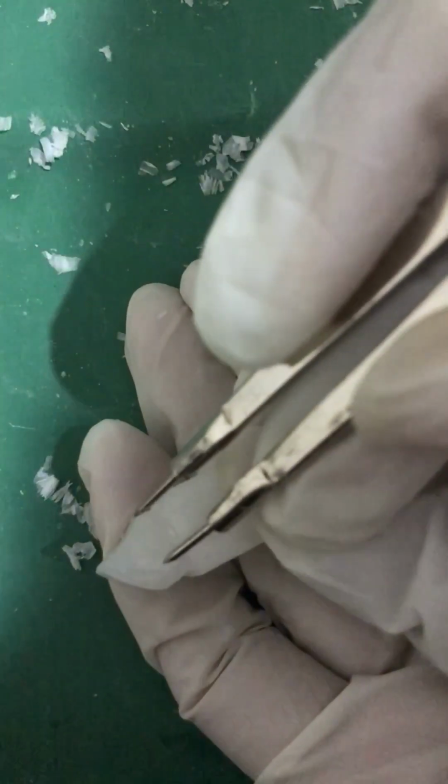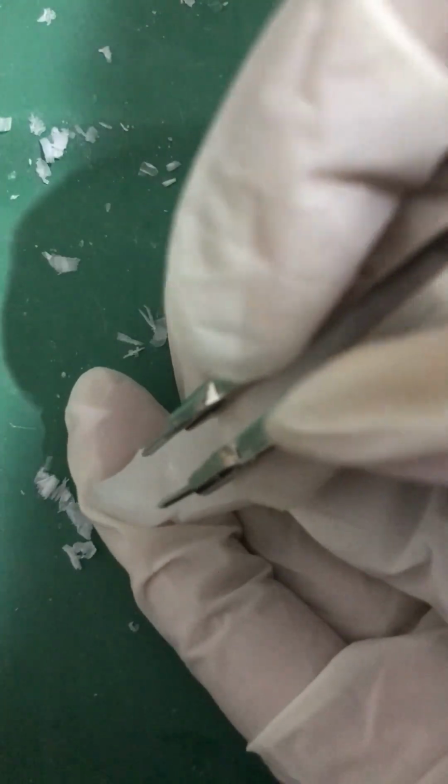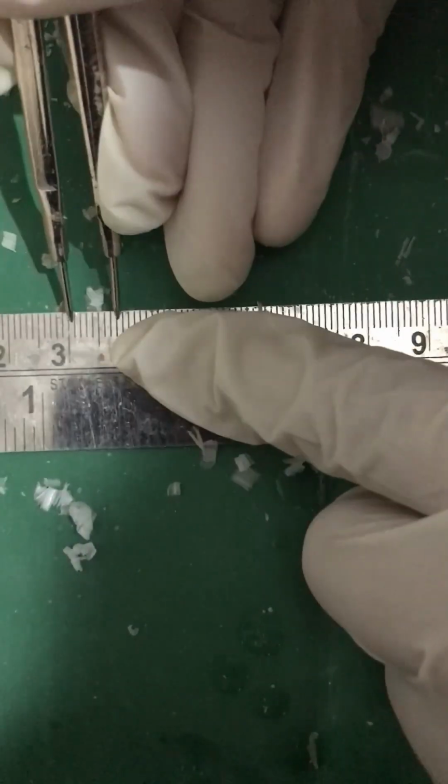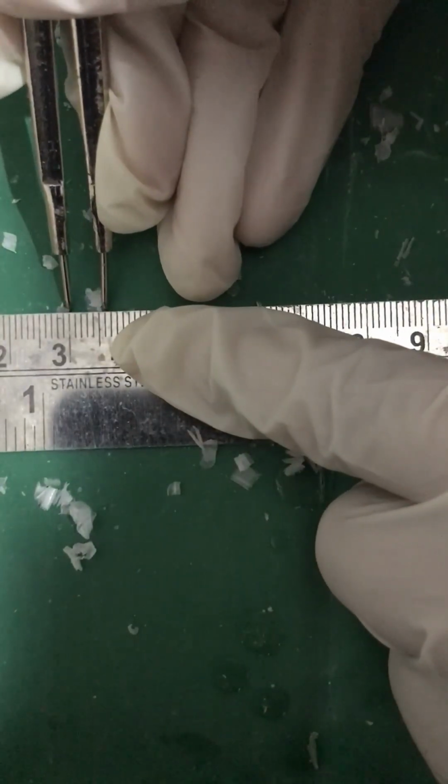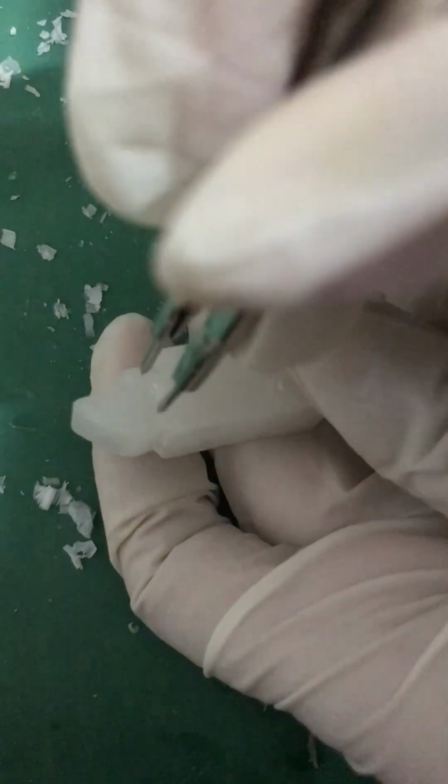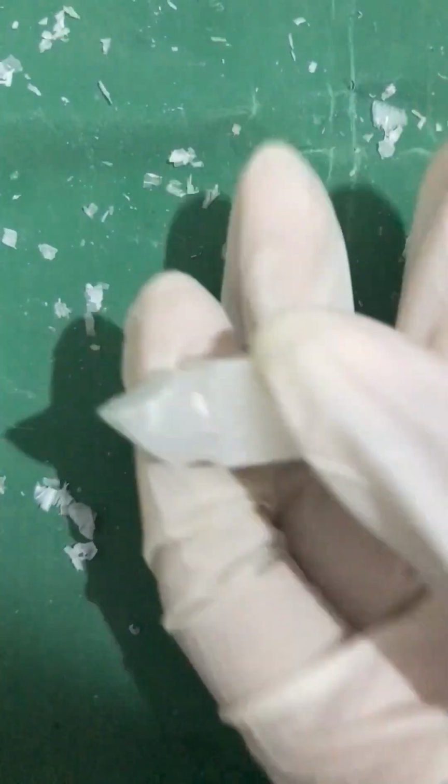So this portion is 7 mm and at the cervix is 6 mm. So we'll remove the excess wax. We'll carve from both the labial side and the lingual side.